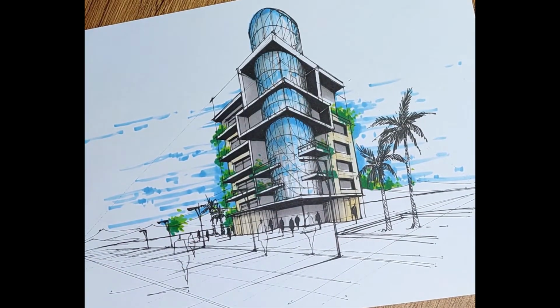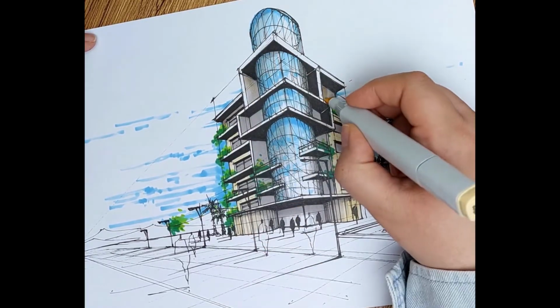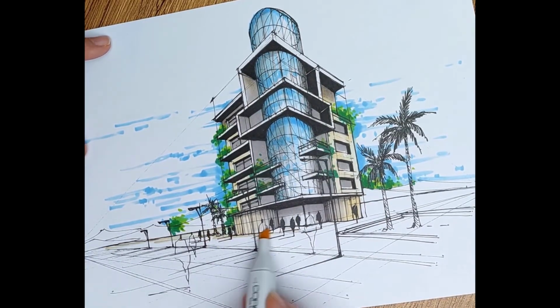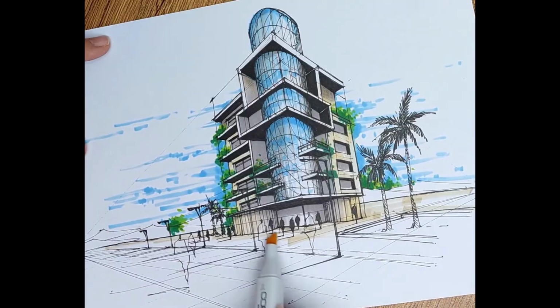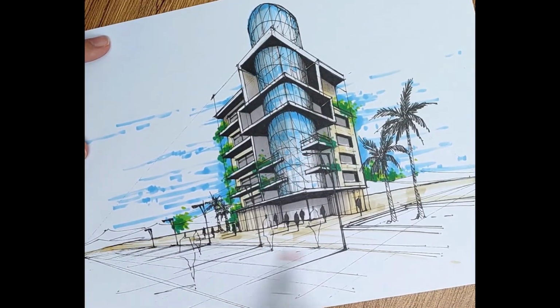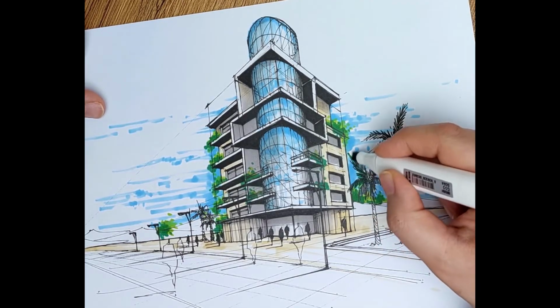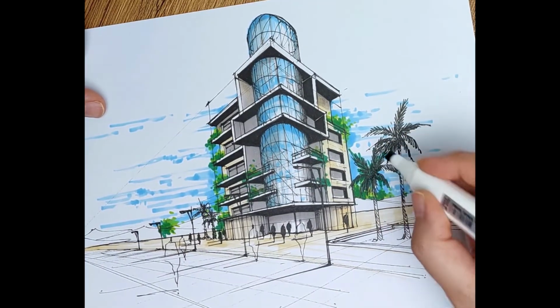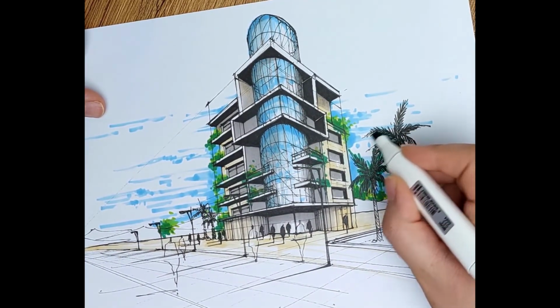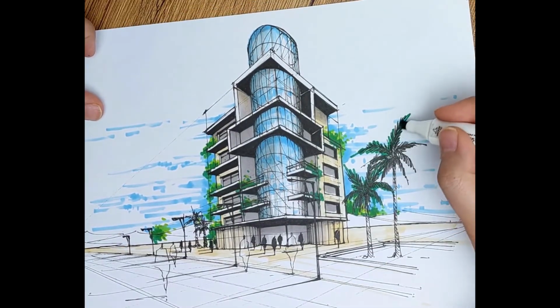Now the sky at the background. Green for the leaves.